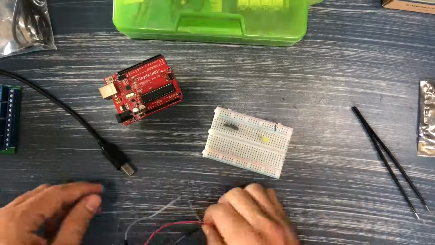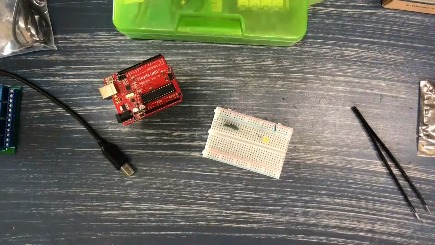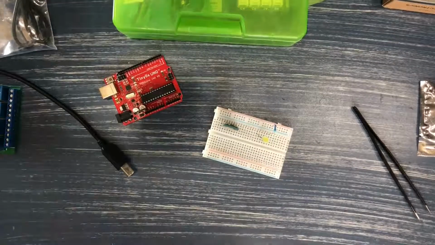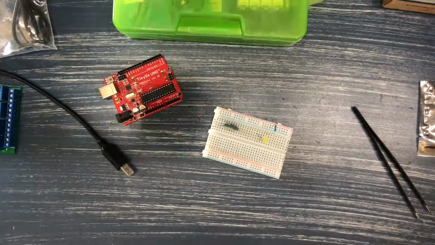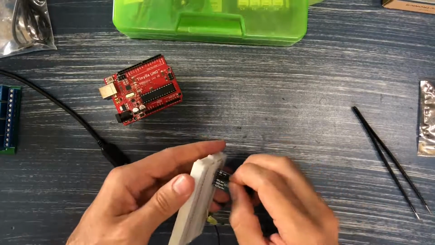So it's got VCC and ground, and it's got something called RX and TX. So Wi-Fi and Bluetooth and many of the radio and all the communications modules use an RX and a TX pin. The R for receive and the T for transmit.